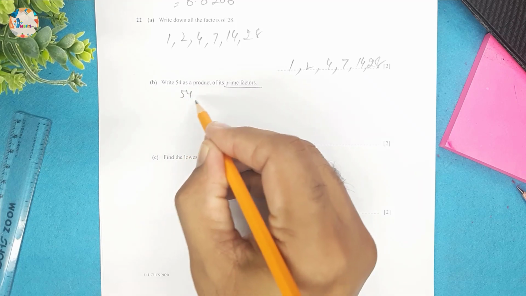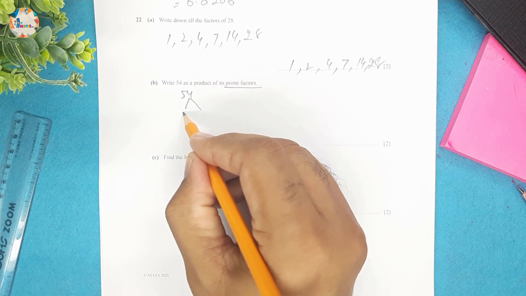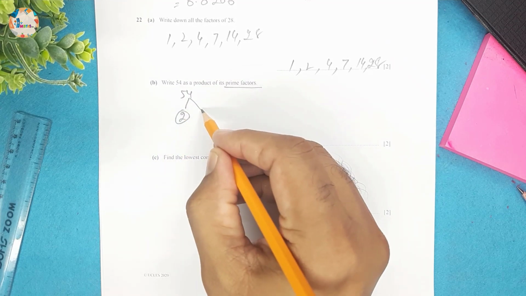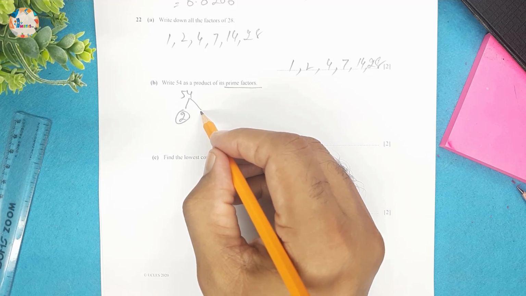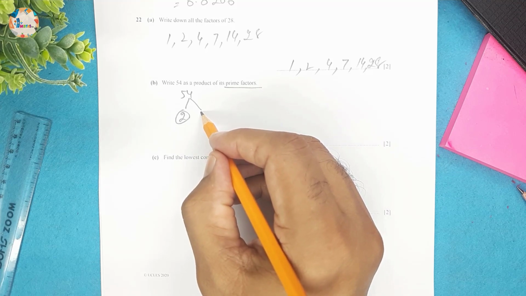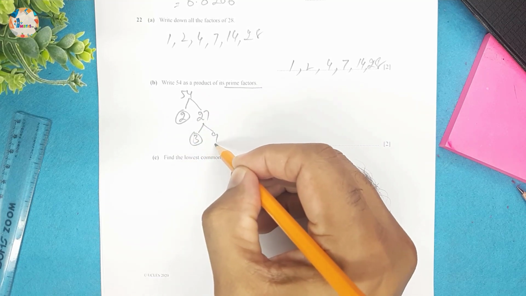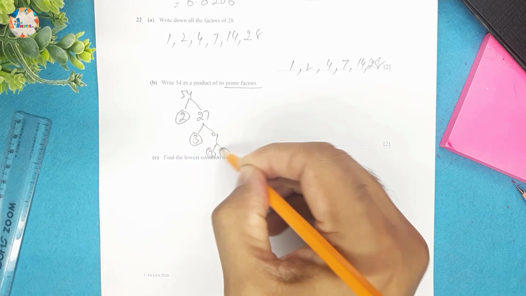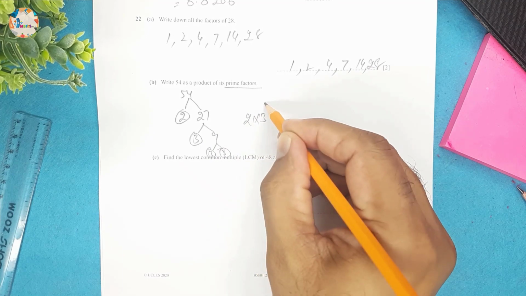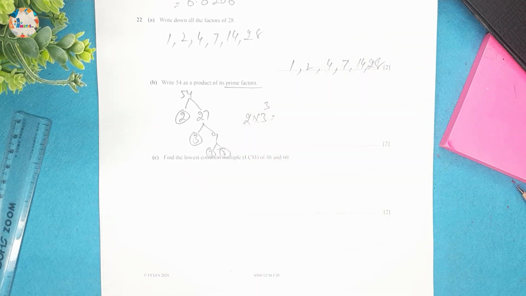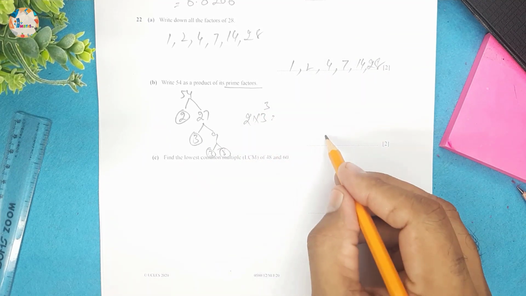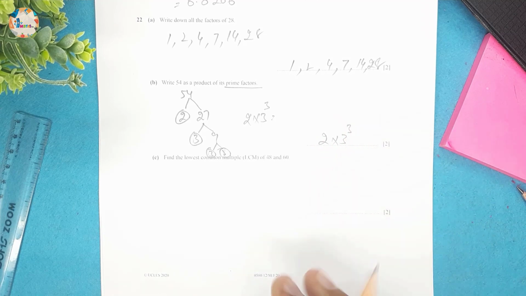Write 54 as a product of prime factors. So 54, we'll start with 54. 2 into 27, and then 3 into 9, and then 3 and 3. So 2 into 3 raised to power 3. So this will be basically our answer. We can write here 2 into 3 raised to power 3.